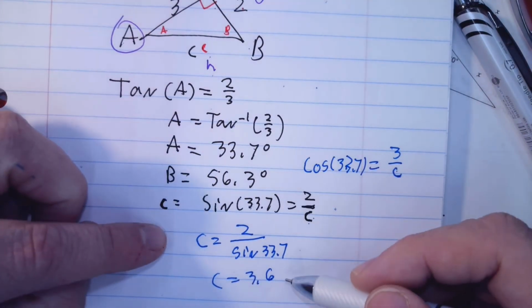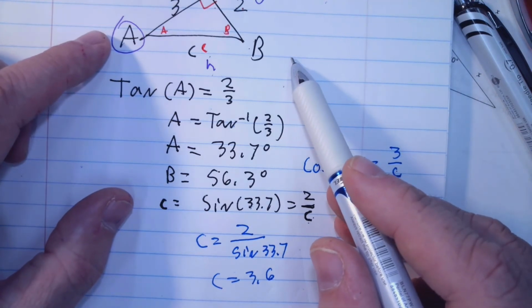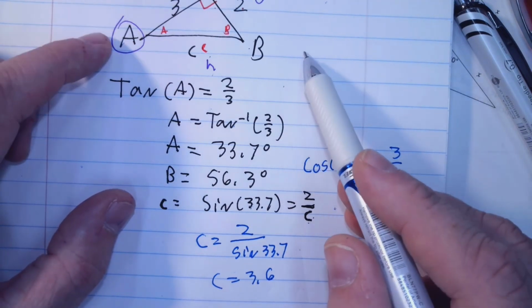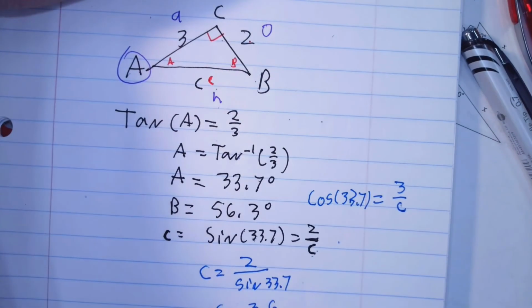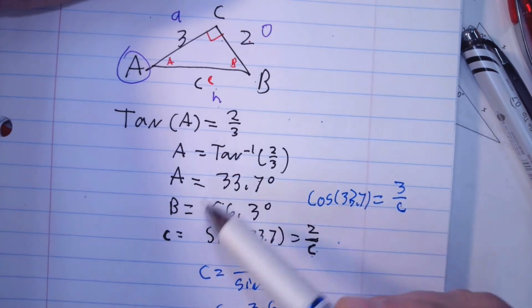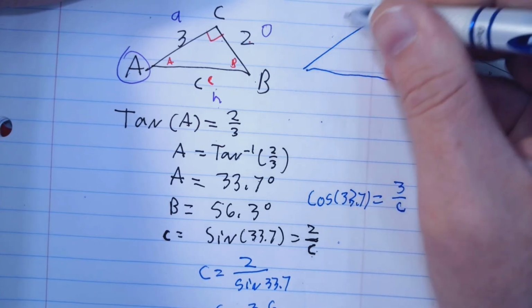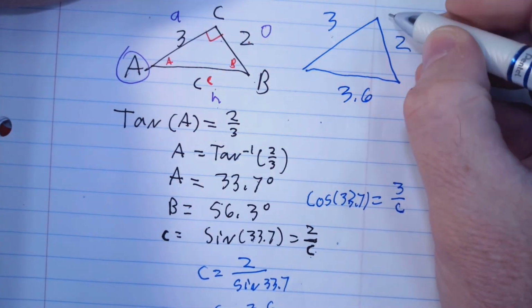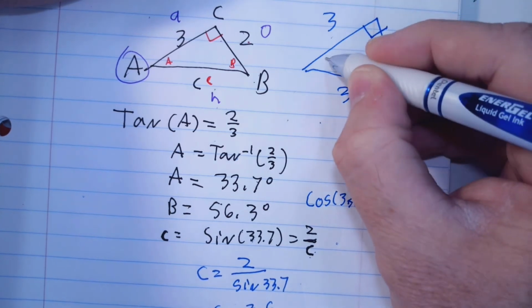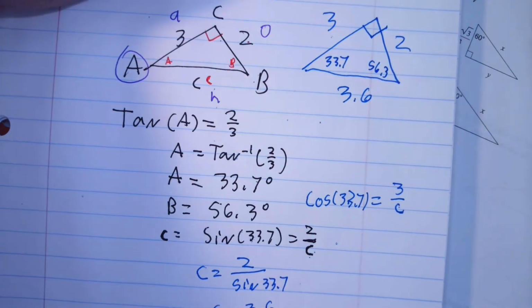It basically became 3 problems. What makes this hard is you can start anywhere you want to. You have to come up with a plan, and you have to think about, based on the given information, what you need to do. But I found all 3 things I needed, right? So if I wanted to write my solved triangle, I got 3, I got 2, I got 3.6. I have 90 degrees, I got 33.7, and I got 56.3. So that's basically the answer, right?